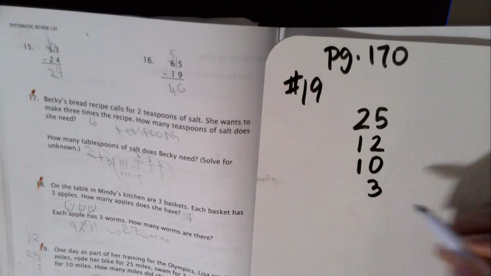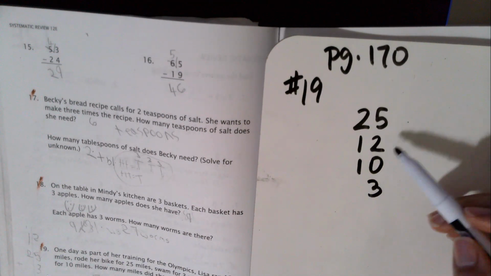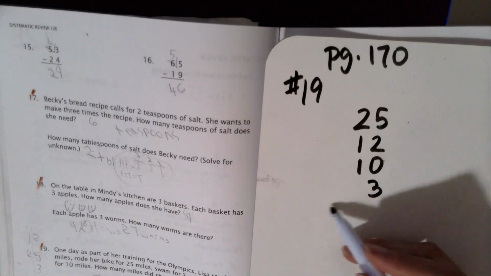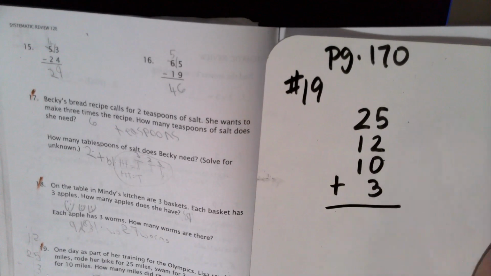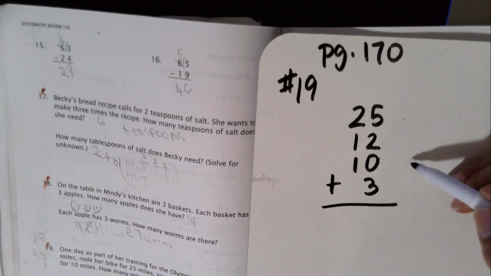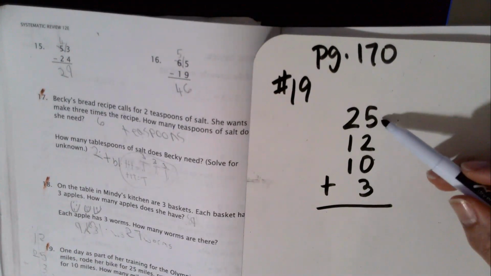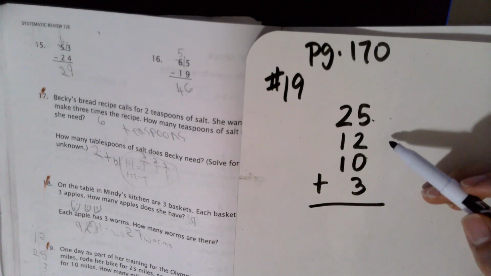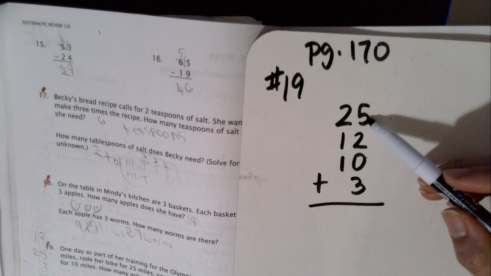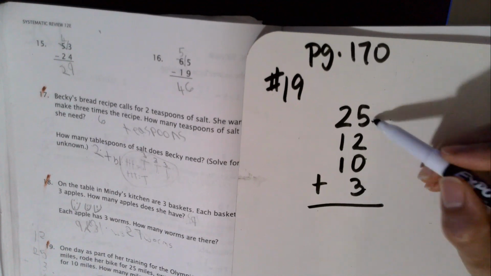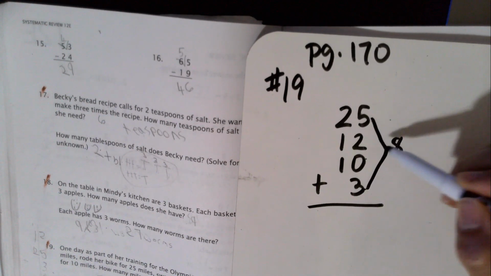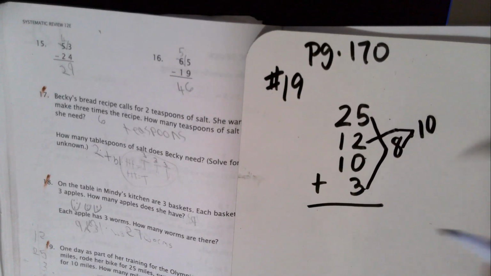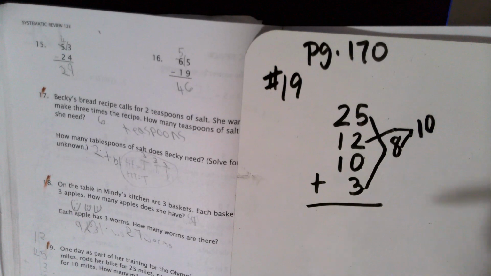So I'll put the 3 at the end. Let me see if I got all of them. 12, 25, 3, and 10. Perfect. I got all of my numbers. Now we can see that 5, 2, and 3, none of those are 10 facts, which is okay, because we know that 5 and 3 equal 8, and we know that 8 and 2 equal 10. So there's our 10, and the 0 is just 0, so we don't need that.